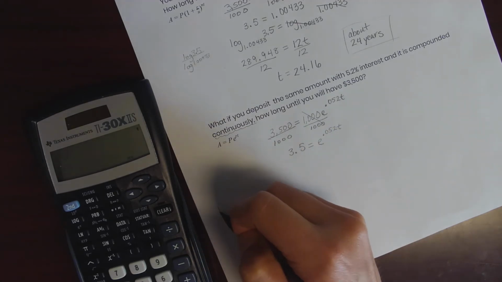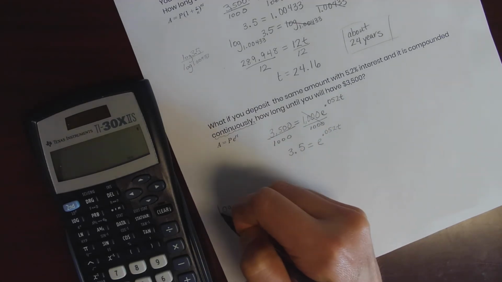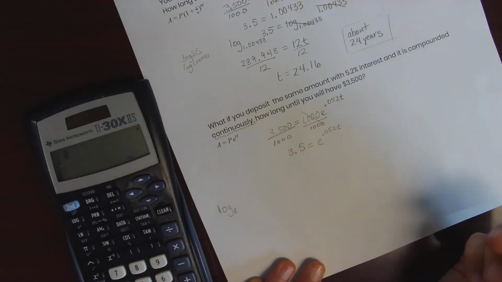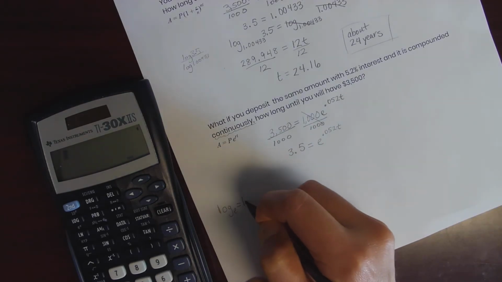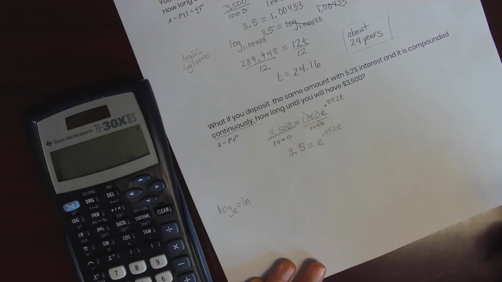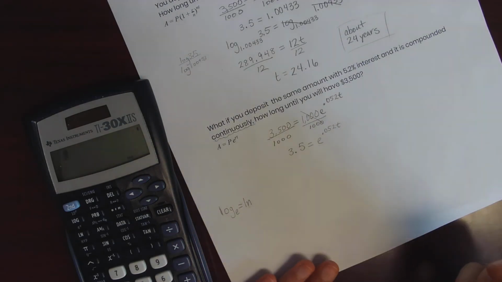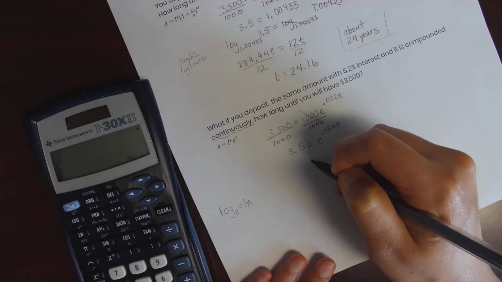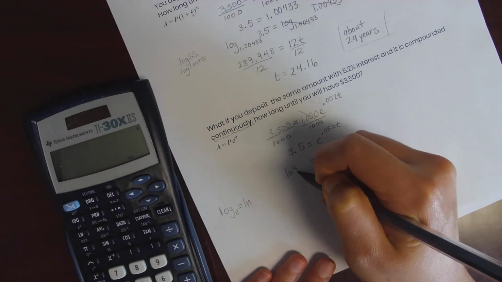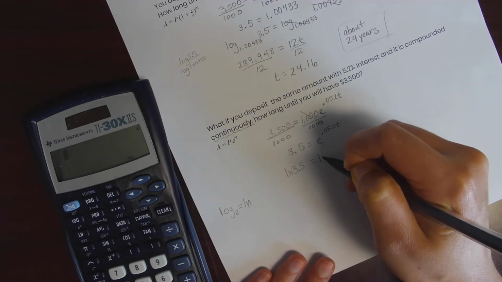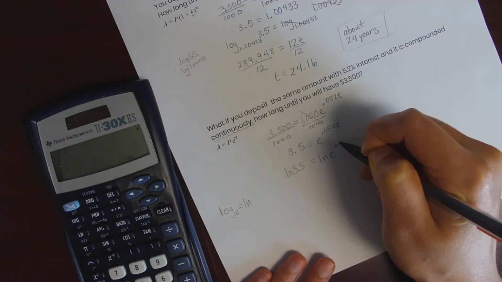So I want log with a base of e. And we have something we can use for that, and that's just our natural log. Natural log is log base e, so I don't have to write log base e because I'm just going to use ln. So on this side, I'll have ln 3.5, and on the other side, I'll have ln e to the 0.052t.